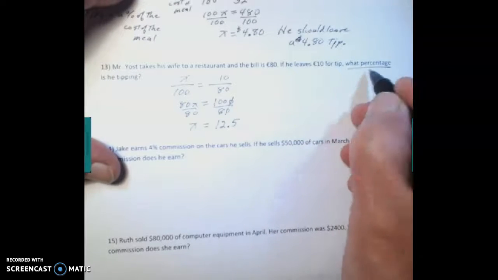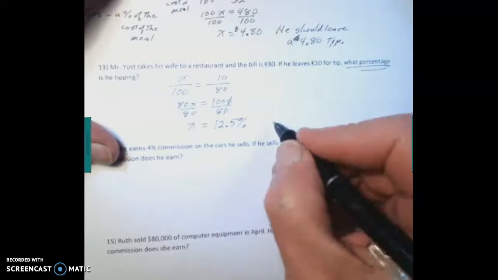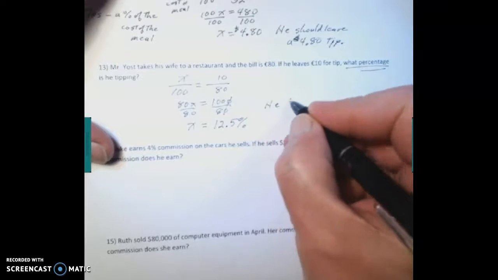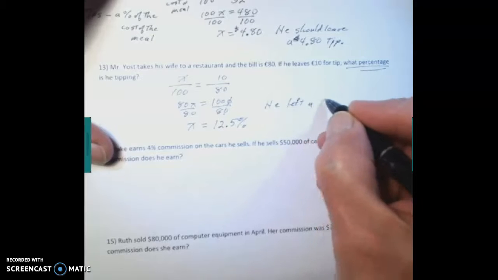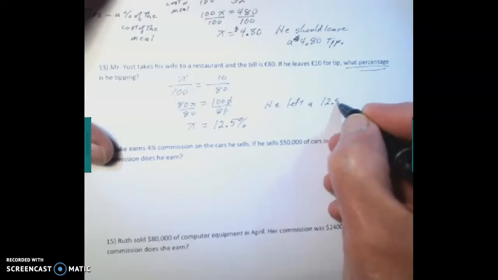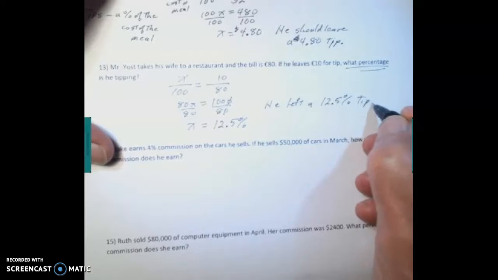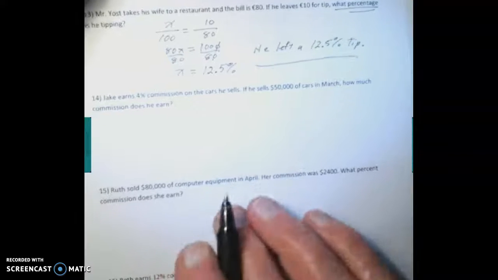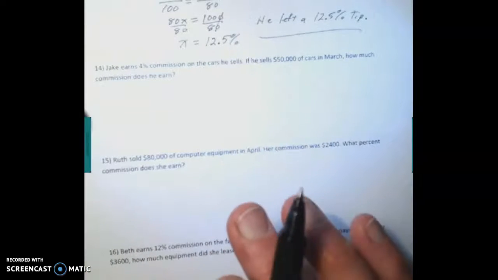But again, we're looking for the percent. This needs a percent sign. It is 12.5%. So he left a 12 5/10% tip. Or he tipped by 12.5%, something like that. Then commission questions.